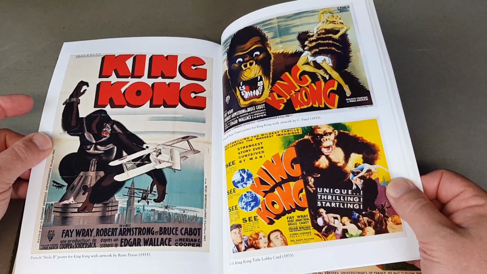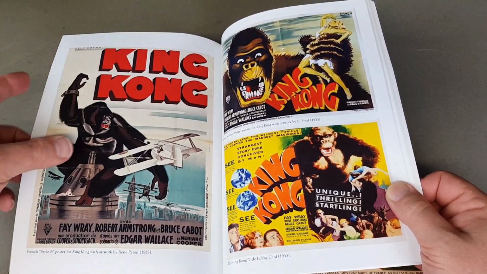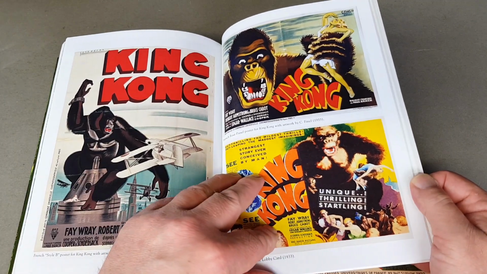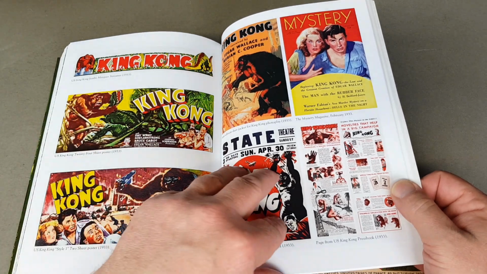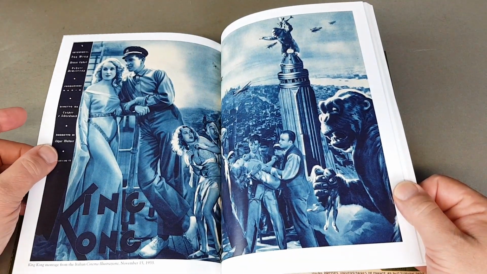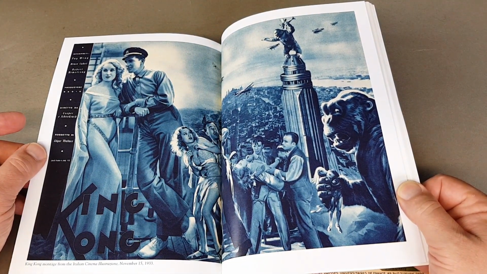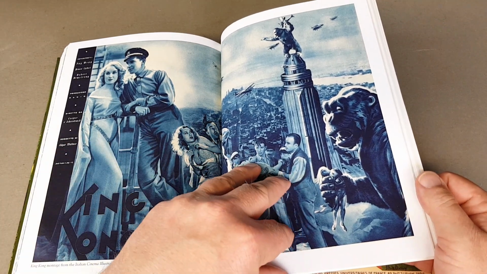They're great, aren't they? Absolutely fantastic. I love that one there. They're very much of their time, aren't they? They're gorgeous. This really does round out the book very, very nicely.